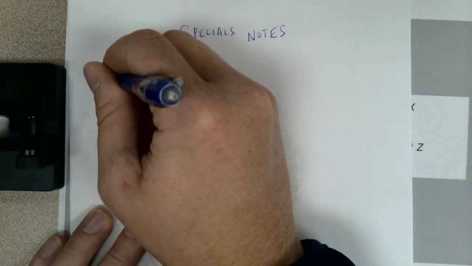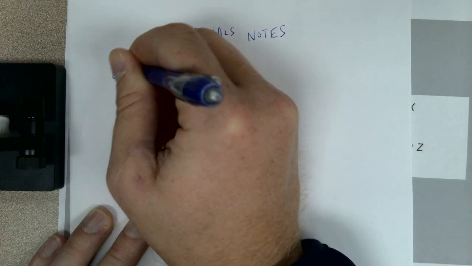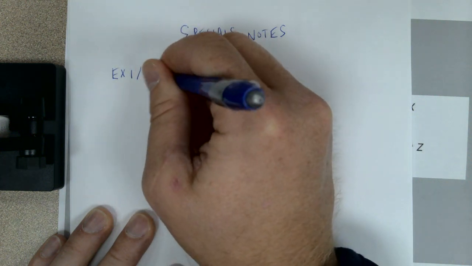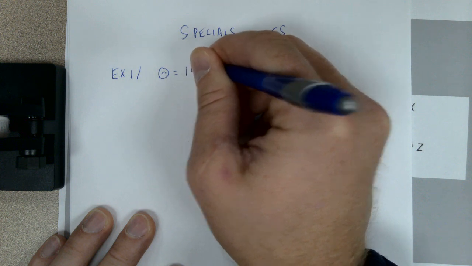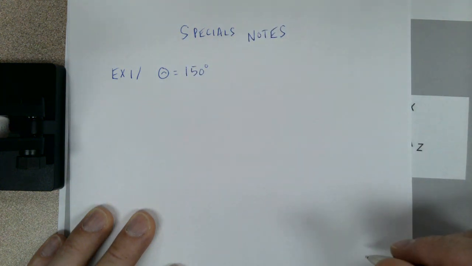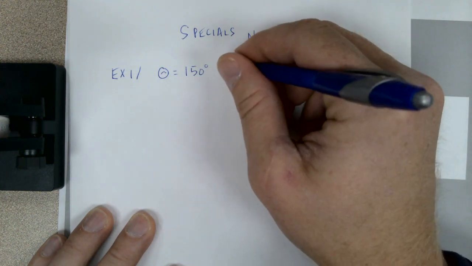So in this first example, we're going to say that theta is equal to 150 degrees. And here's what we want to do.